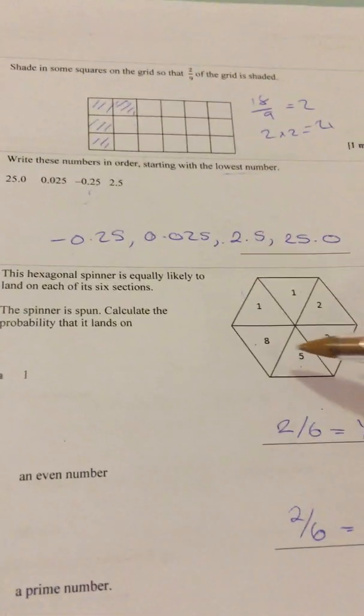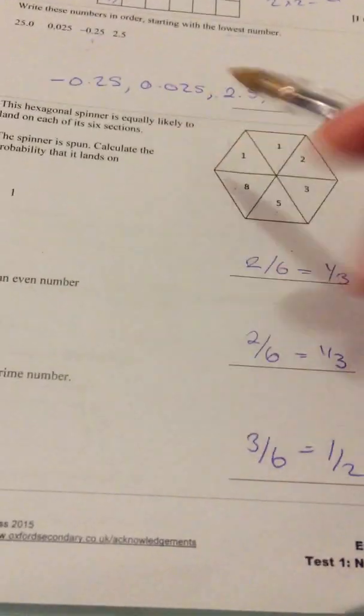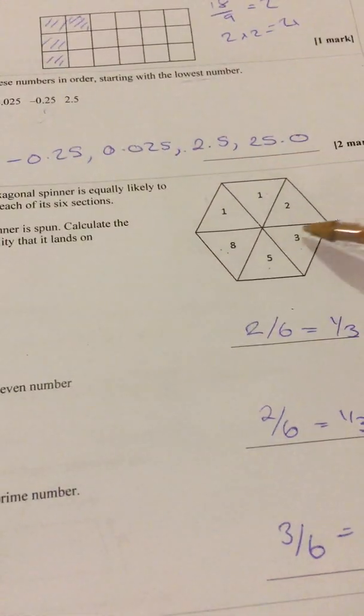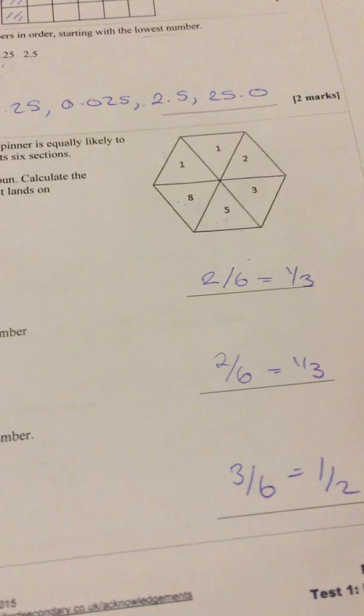An even number, well, I've got 8 and 2 as my only even numbers, so again that is 2 out of 6, which again simplifies to 1/3. Prime numbers: 2, 3 and 5, so that's 3 out of 6, which simplifies to 1/2.